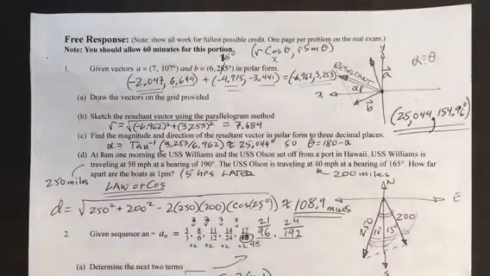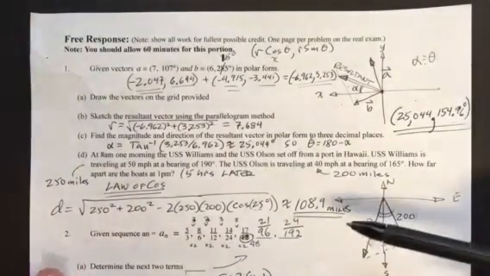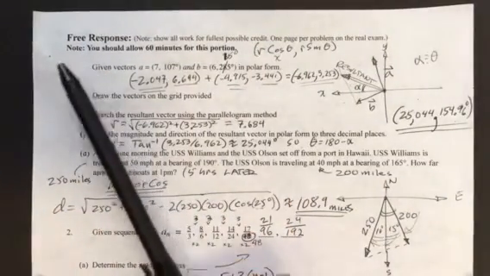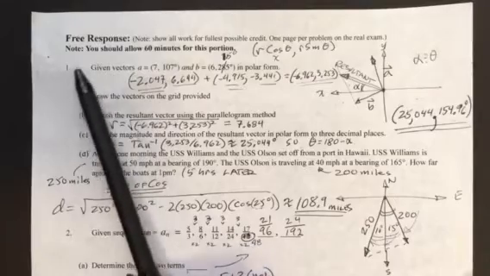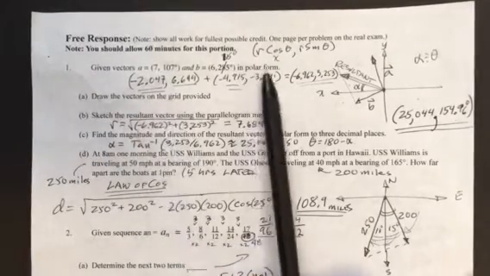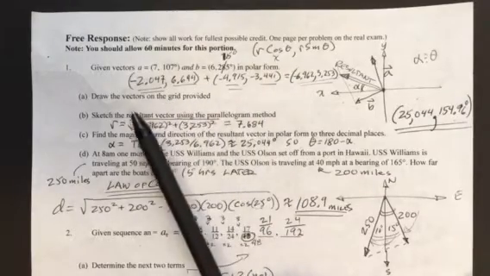Okay, here we are doing the free response questions in about 7 minutes. This would normally take you about an hour to do, so I'm going to talk pretty fast. We're adding vectors, and if they're given to you in polar form, which you're told, then you want to give the answer back in polar form.